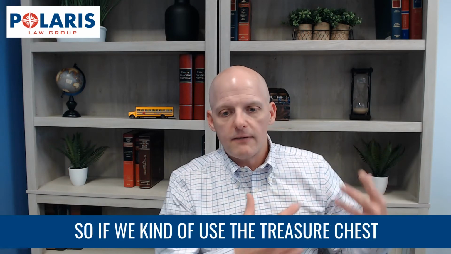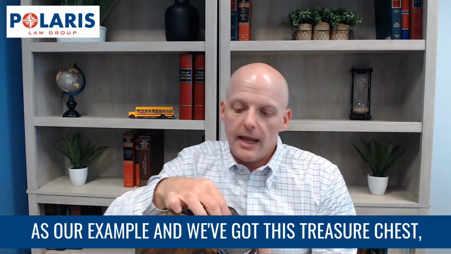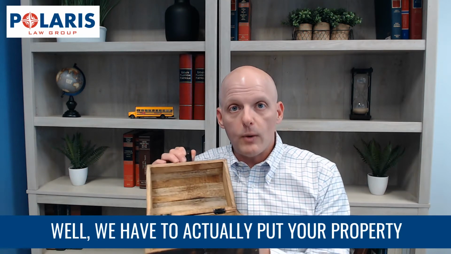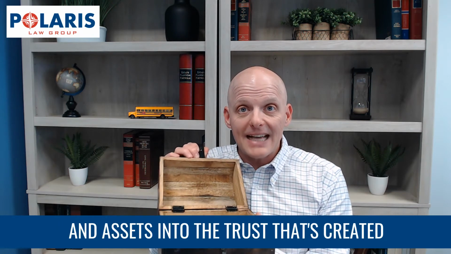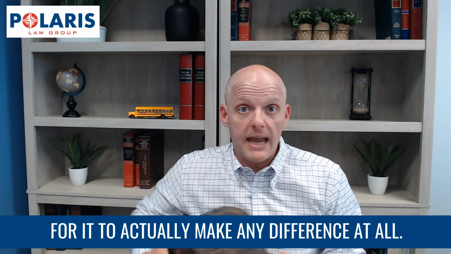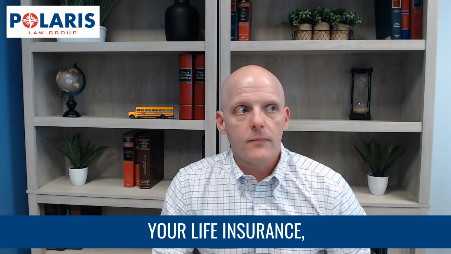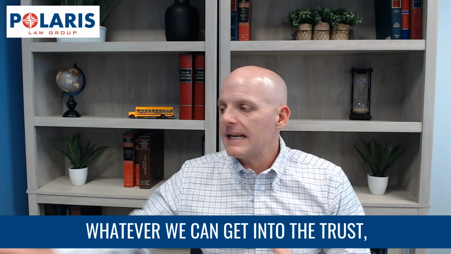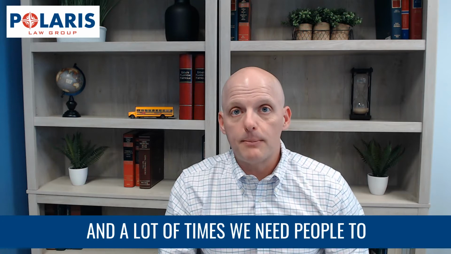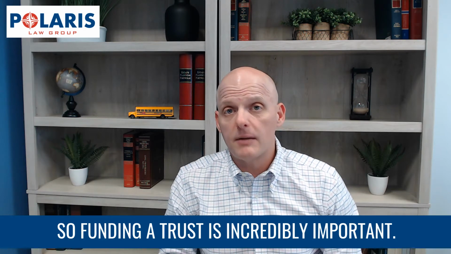So if we use the treasure chest as our example, if we dig up an empty treasure chest, it's not worth anything. Well, we have to actually put your property and assets into the trust that's created for it to actually make any difference at all. So your house, your bank accounts, your life insurance, whatever that might be, whatever we can get into the trust, we need to do so in the appropriate way. And a lot of times we need people to do that for us if we haven't done so in advance. So funding a trust is incredibly important.